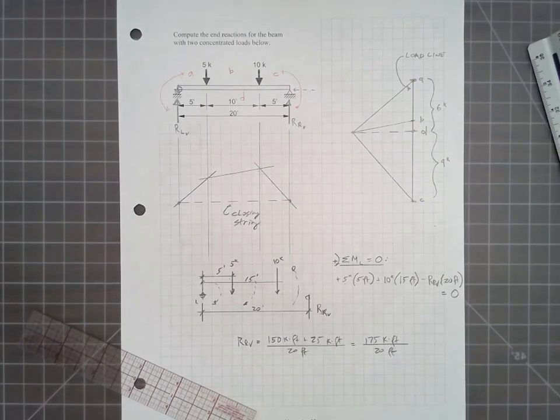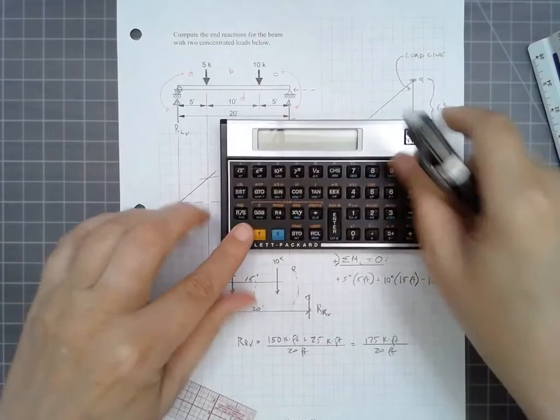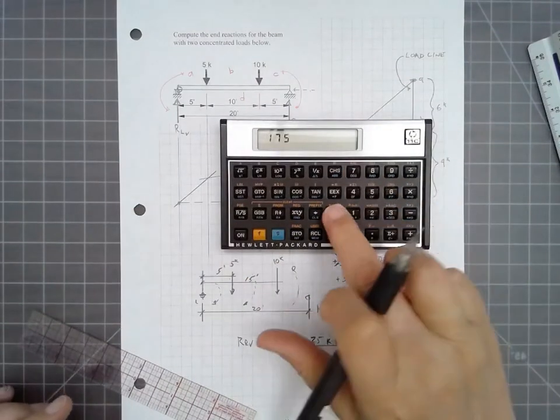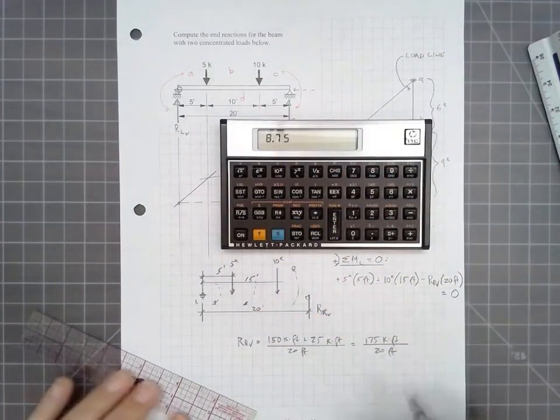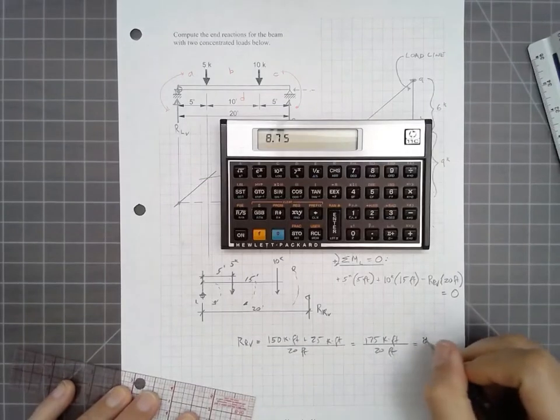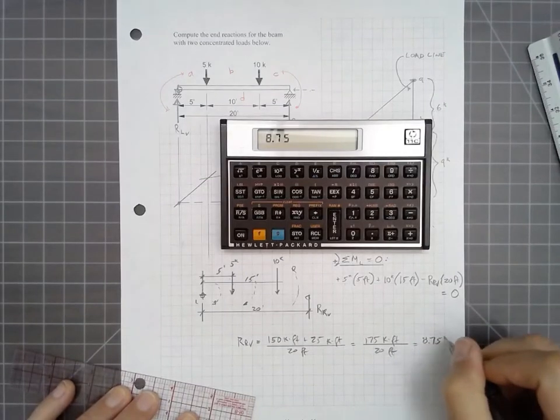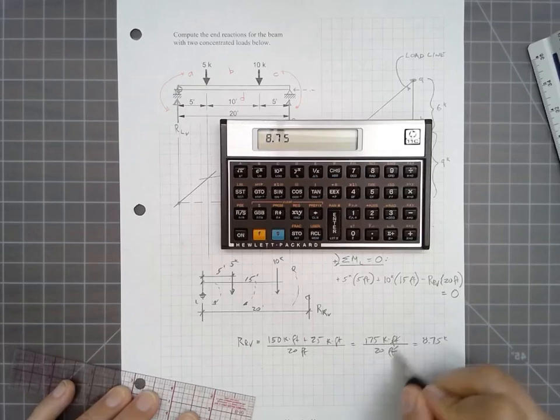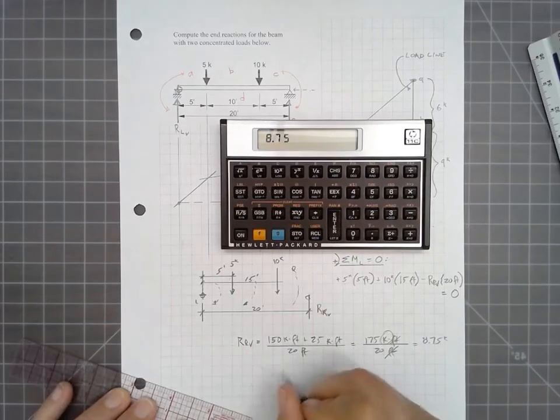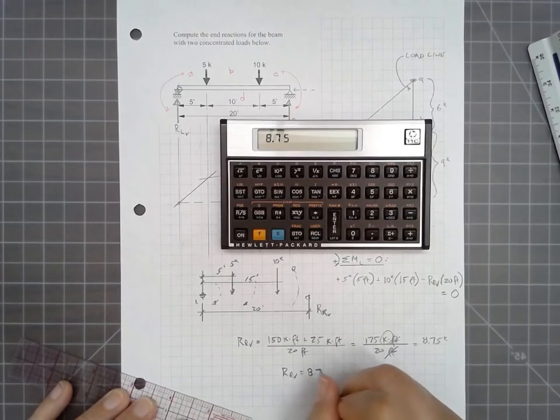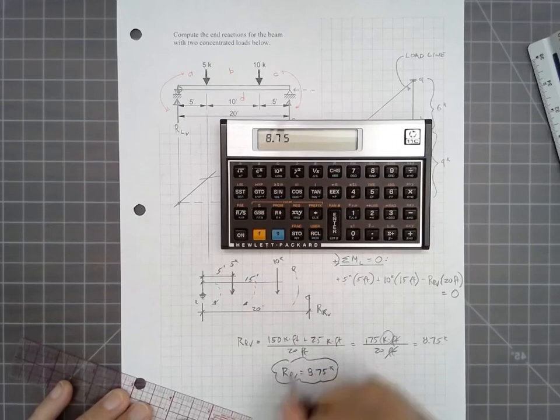Feet are going to cancel, units are kips. So our right vertical, 8.75 kips. So that very closely matches our graphics here. You can see it's actually just a little bit less than 9, so I would say approximately.